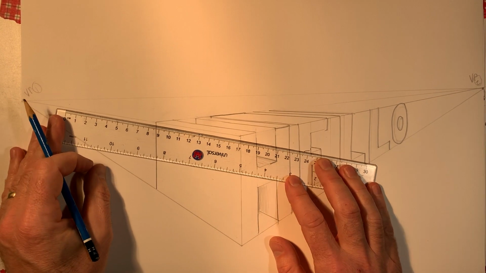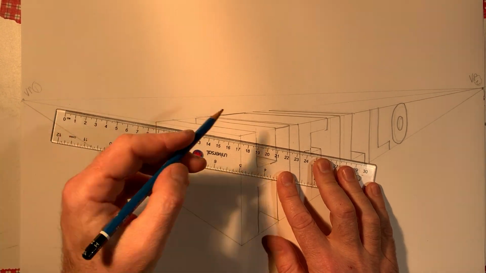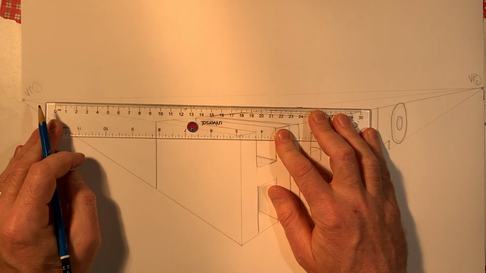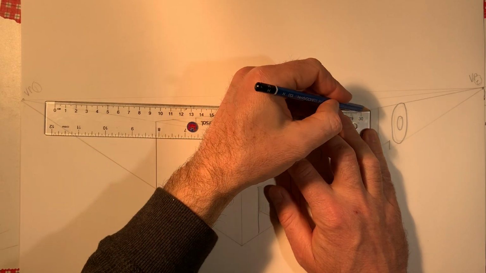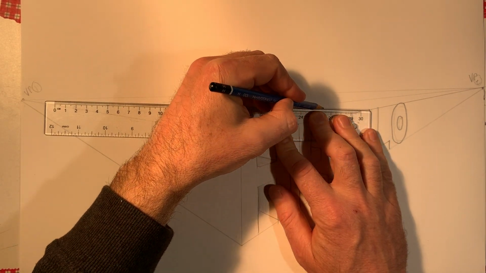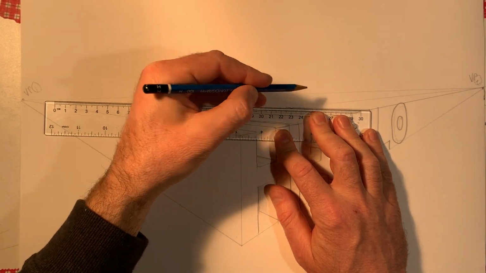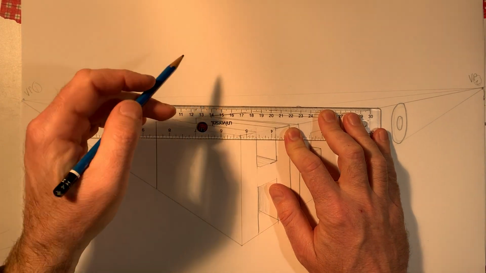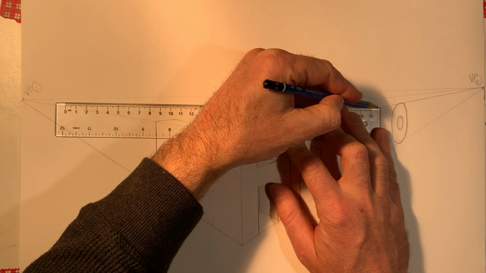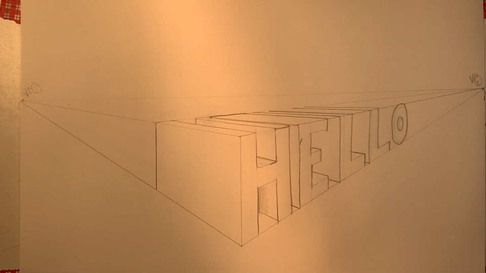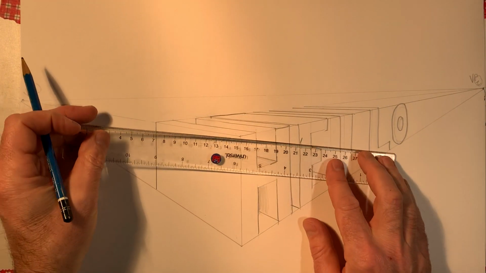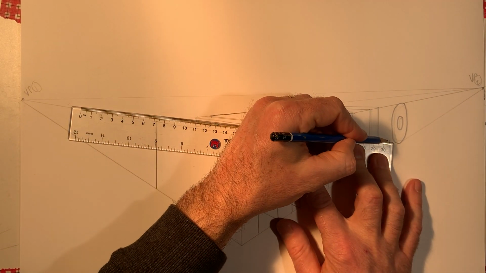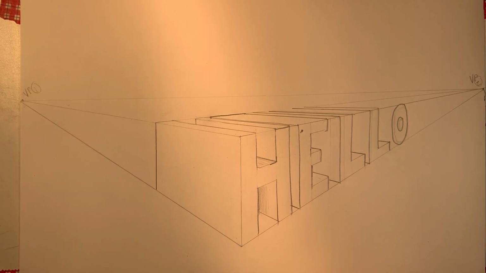All right, let's do that other L. Just from there to there. Oh, and there's one more part of the L over here. This little guy over here. Right there. And that's it.